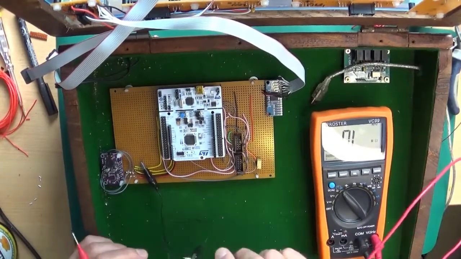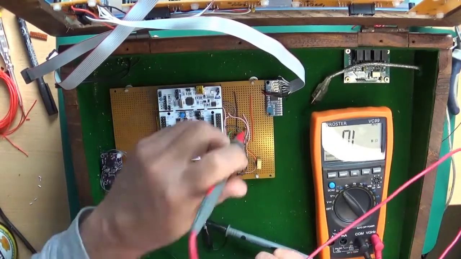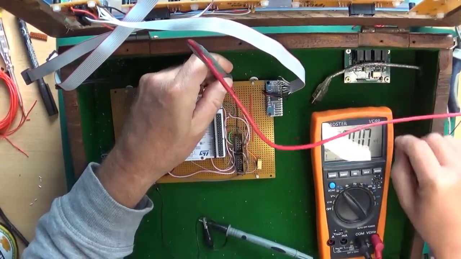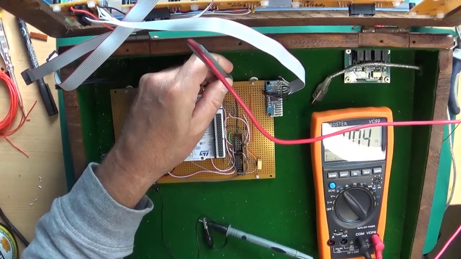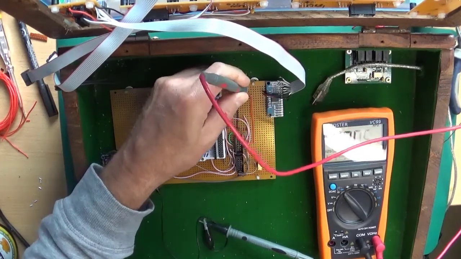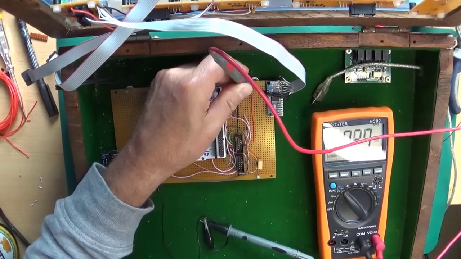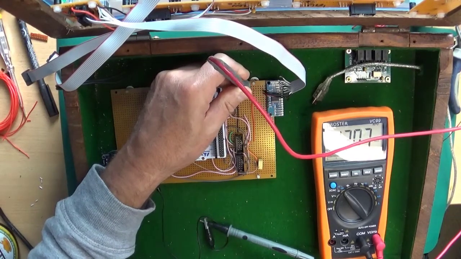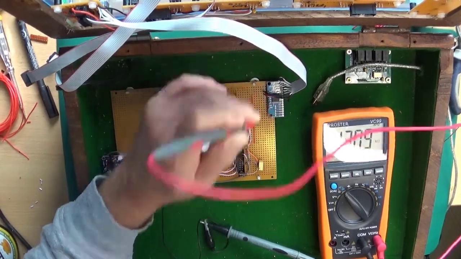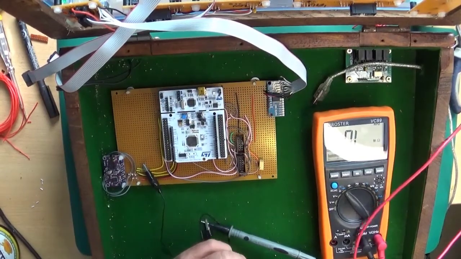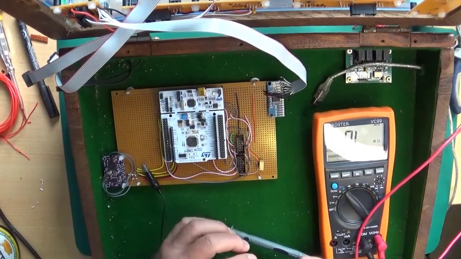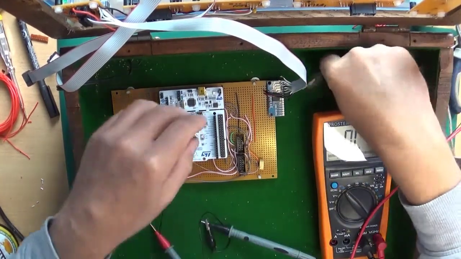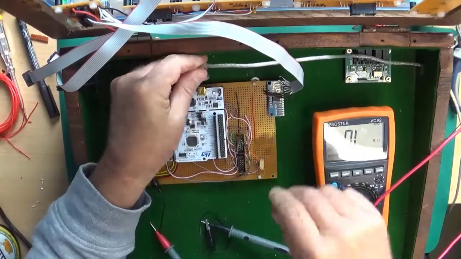Got this side of the meter connected to ground, so if I put this side of the meter, and we're just on ohms here, to ground, we get nothing, and this side of the meter to 3V3 we get 1.3 kilohms, which is a few pots across the supply plus Nucleo, so I'm going to take that. So dare we power it up? I think we're going to have to.